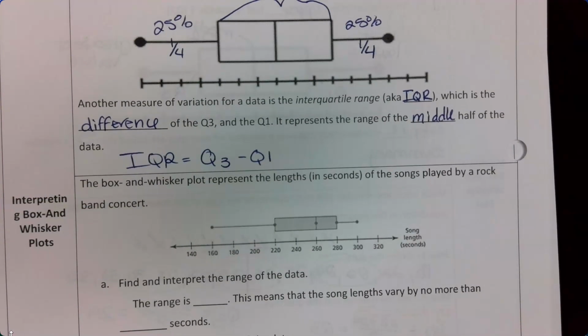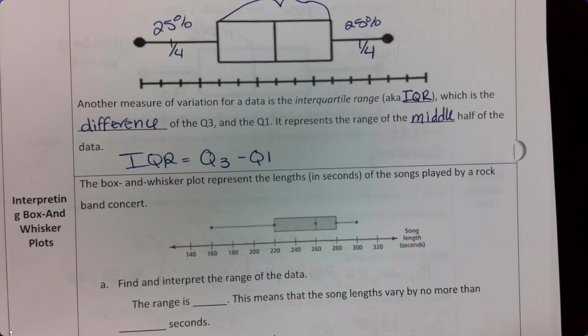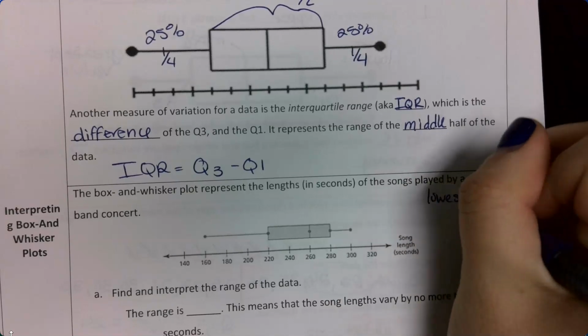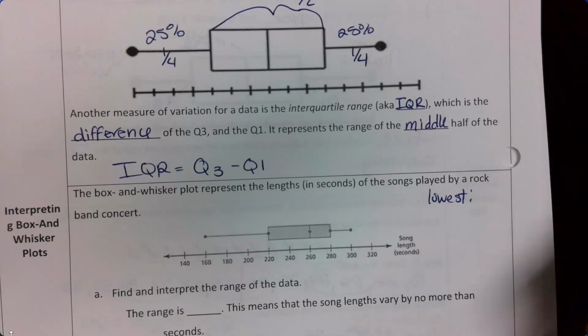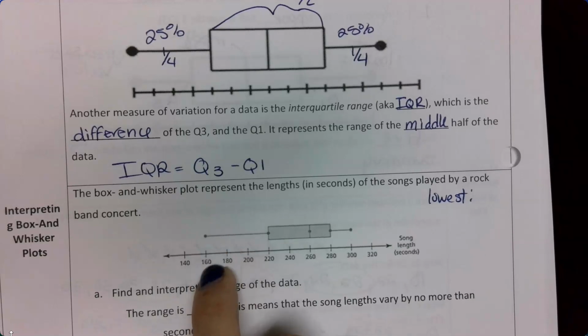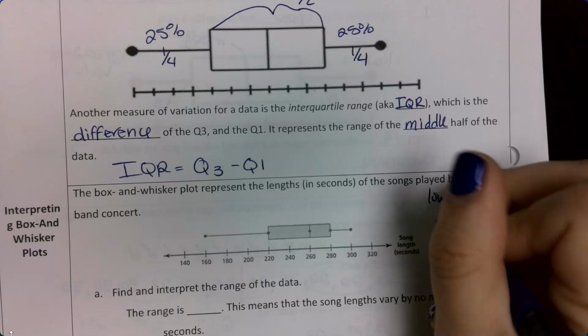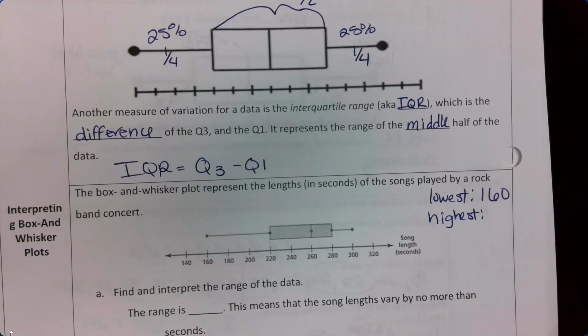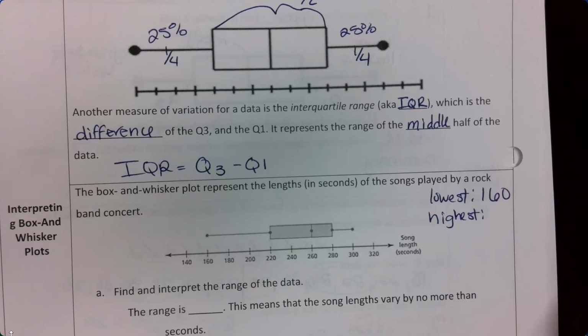So our next example has a box and whisker plot representing lengths in seconds of the songs played by a rock band concert. It wants us to find and interpret the range of the data. So overall range. What's my lowest number? 106. 160. And then my highest value? 300.